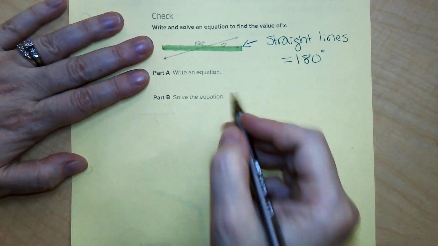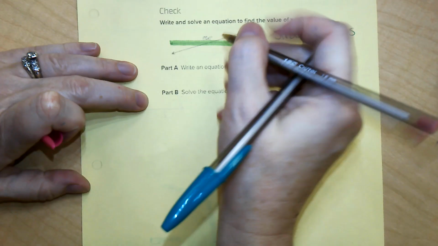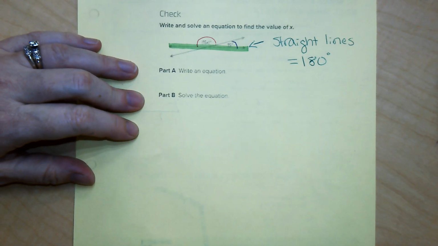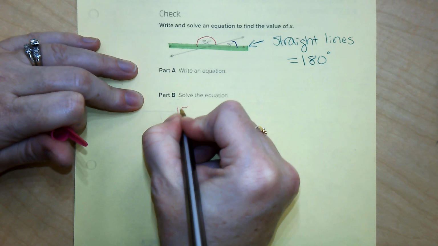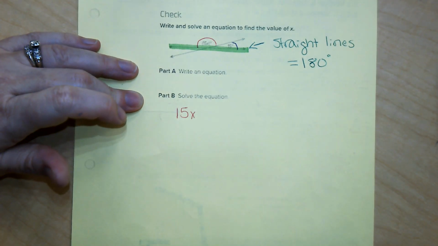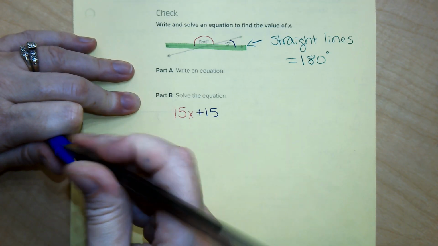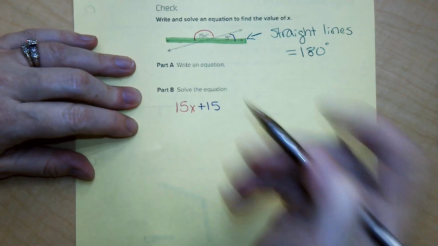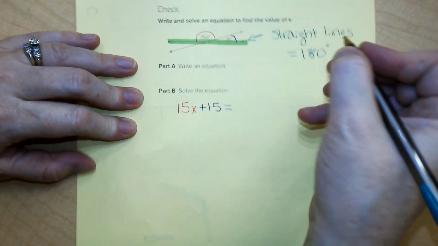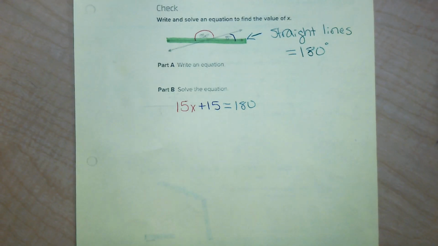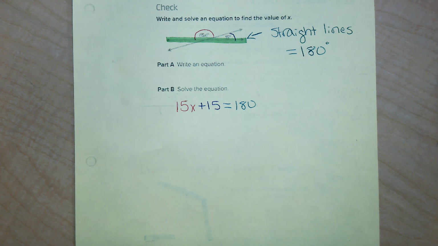So let's write our equation. We have one angle that's 15x, and another angle that's 15 degrees, and they form a straight line together, which is 180. So 15x, that's my one angle, plus 15 degrees. Those are the measures inside the two angles, and they form a straight line, which is 180 degrees. I have formed a two-step equation. Now let's isolate our x.